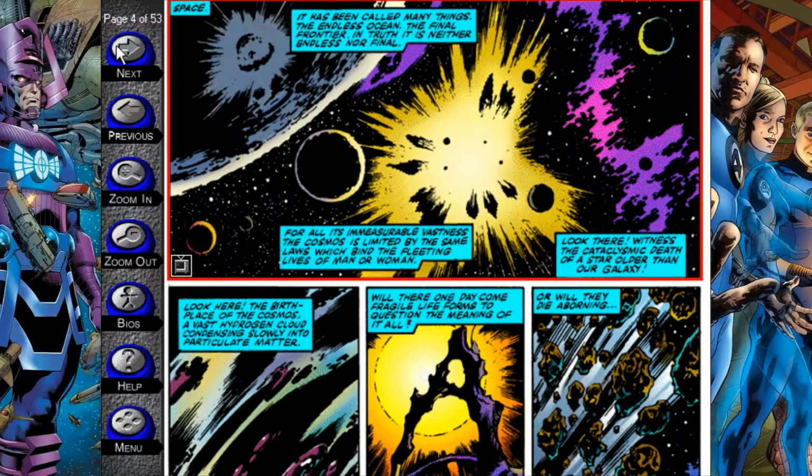Space, neither endless nor final. It is limited by the same laws which bind the fleeting lives of man and woman. In a vast hydrogen cloud, matter slowly condenses, giving birth to suns and planets. Elsewhere, the shattered remnants of a world that never was fall through the darkness. But one turns against the pull of gravity and strikes a course of its own.